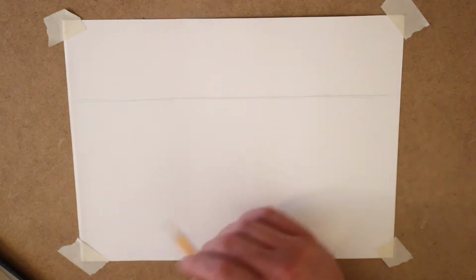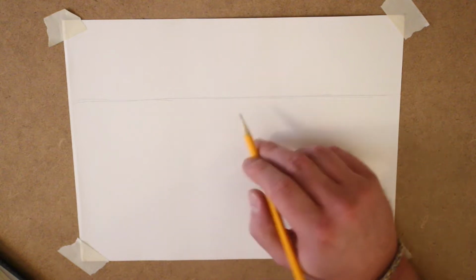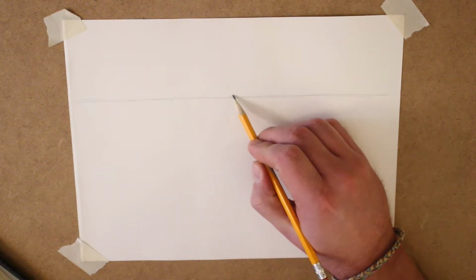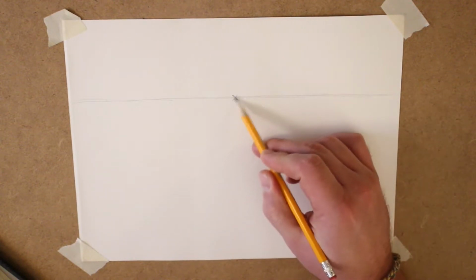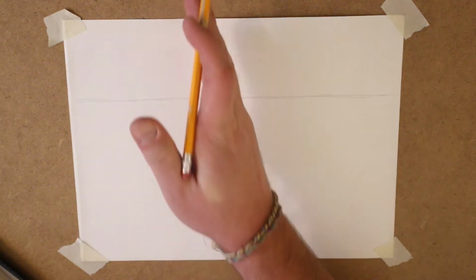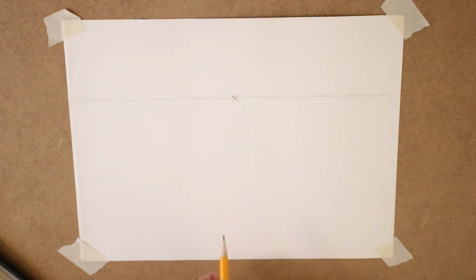Step two is we are now going to be drawing in our vanishing point. The way that I do this is I make a little X or a dot on that horizon line as close to the middle as possible.